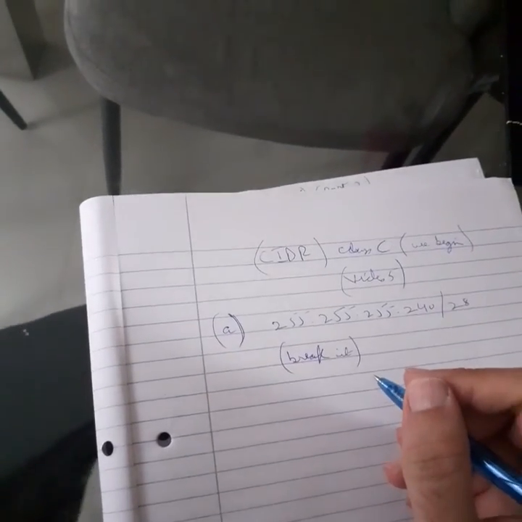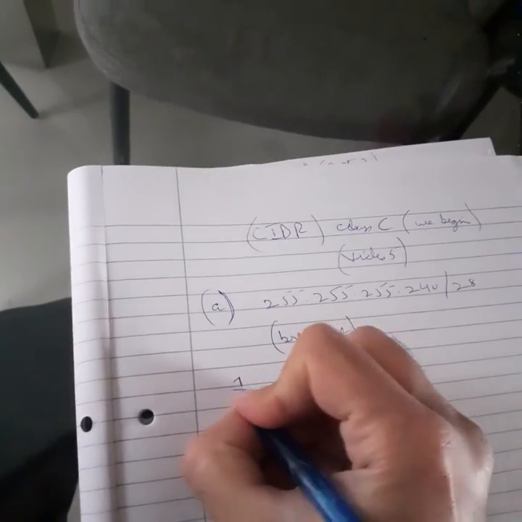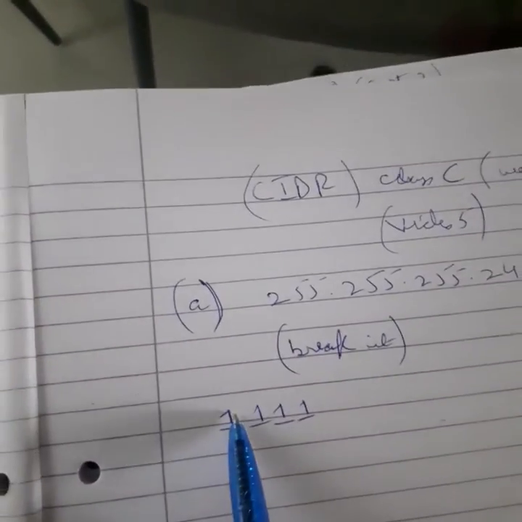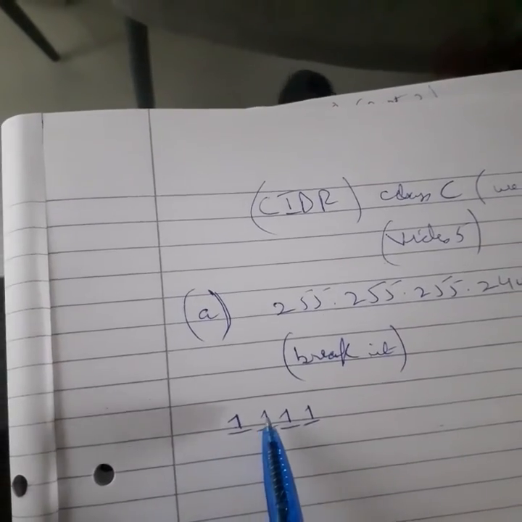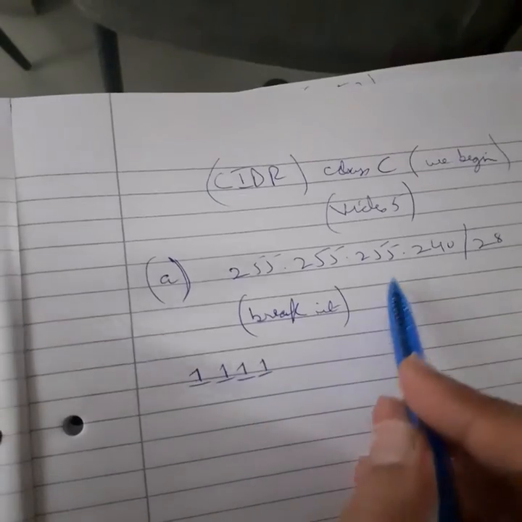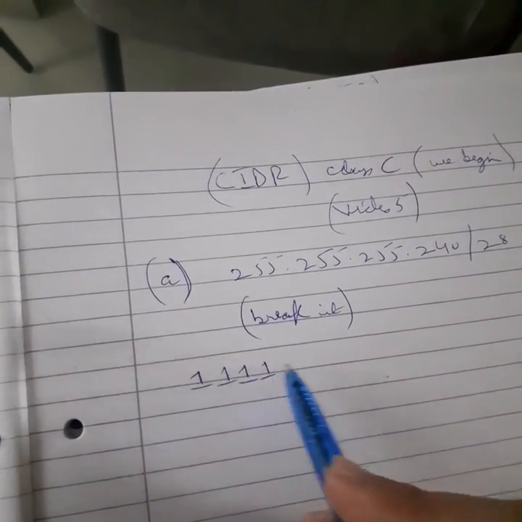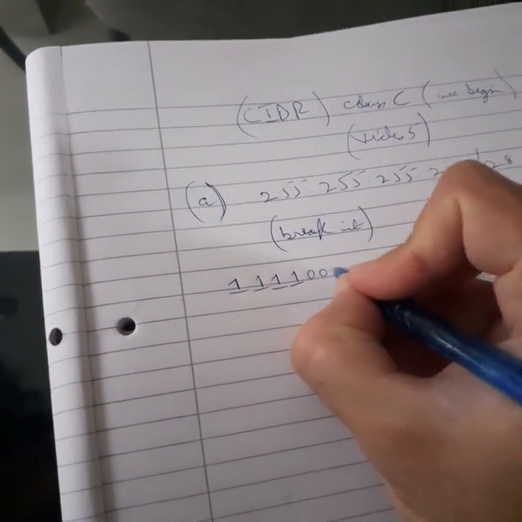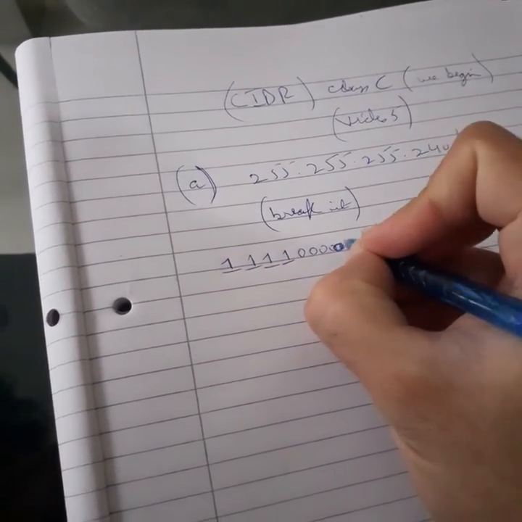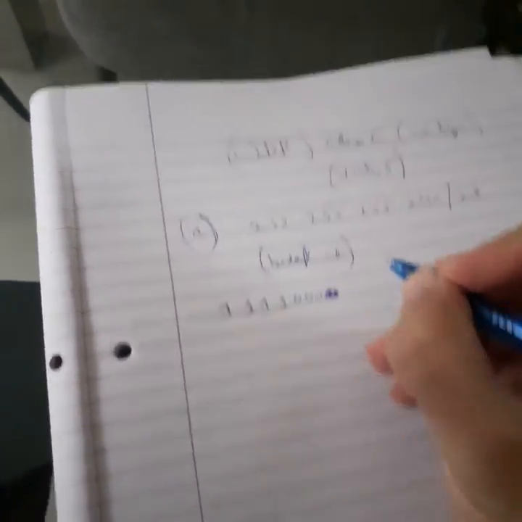So when we break it up, how do we do it? 1, 2, 3. So that's 128, 192, 224. We are here at 240. So we have 4 on and 4 off. Don't put a fifth one on.